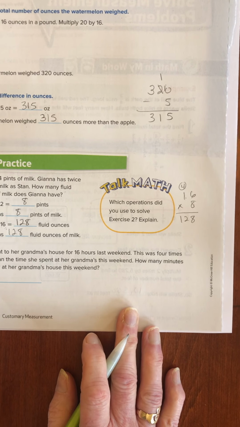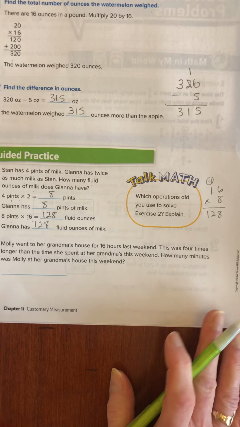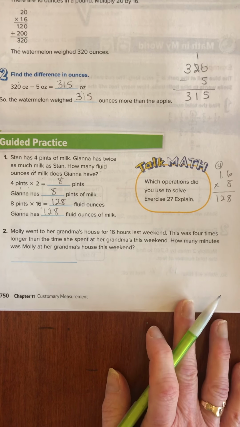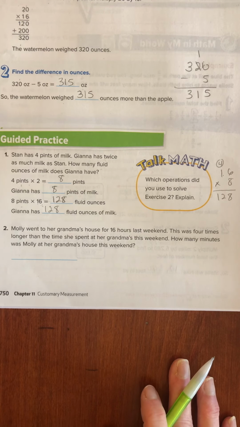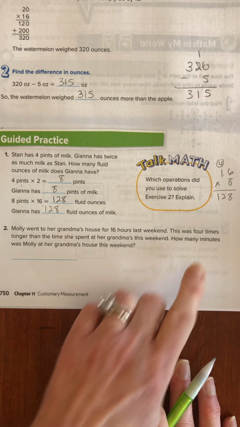Okay, number 2. Molly went to her grandma's house for 16 hours last weekend. This was 4 times longer than the time she spent at her grandma's this weekend. See this here? Okay. How many minutes was Molly at her grandma's house this weekend? Okay, so they're giving us hours, and we're going to get to the minutes.